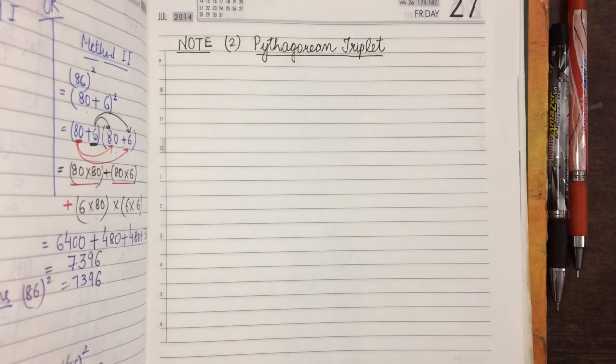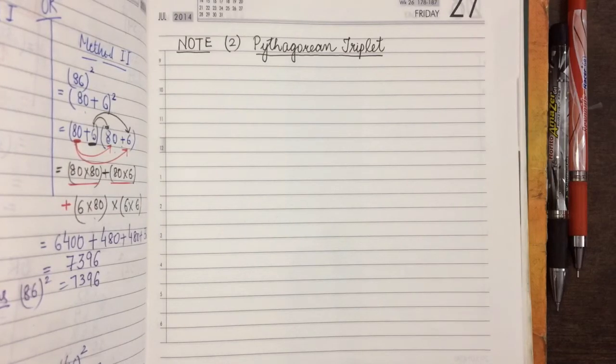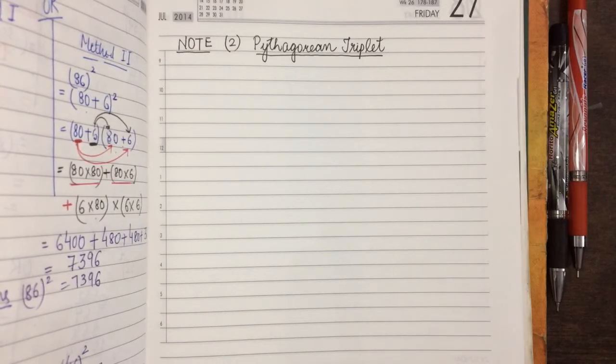The word Pythagorean triplet comes from Pythagoras. If you remember, last year you learned Pythagoras Theorem. Pythagoras Theorem is used in a right angled triangle where hypotenuse square equals perpendicular square plus base square. Now we are not using Pythagoras Theorem because it is used on the sides of a right angled triangle. We will be using the same kind of result on numbers.